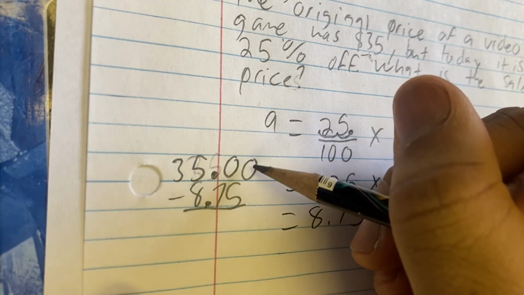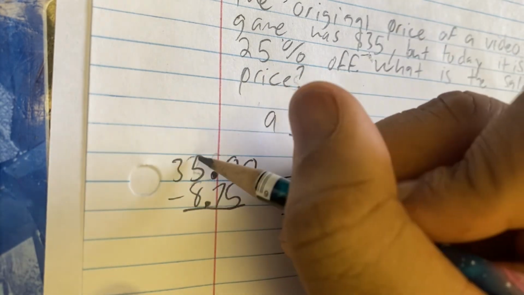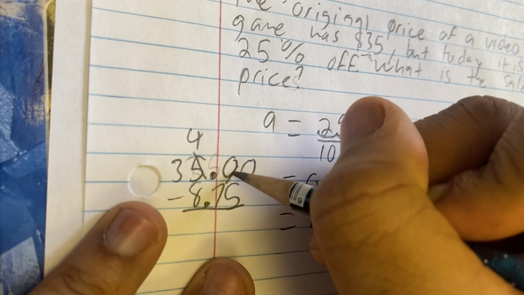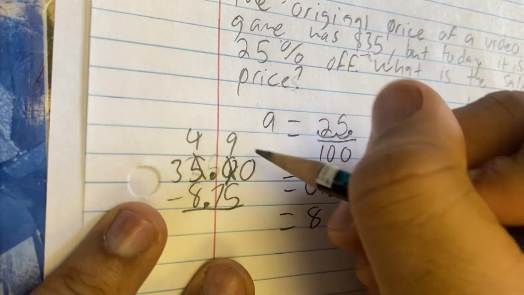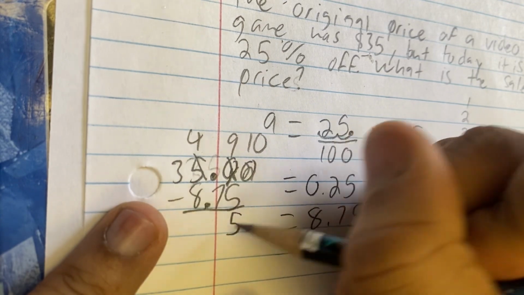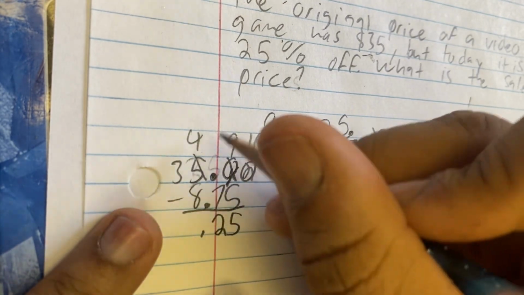We can't do 0 minus 5, and we can't do 0 minus 7. So I'm going to cross out this 5 and turn it into a 4, turn this into a 9, and turn this into a 10. 10 minus 5 equals 5. 9 minus 7 equals 2. Can we do 4 minus 8?